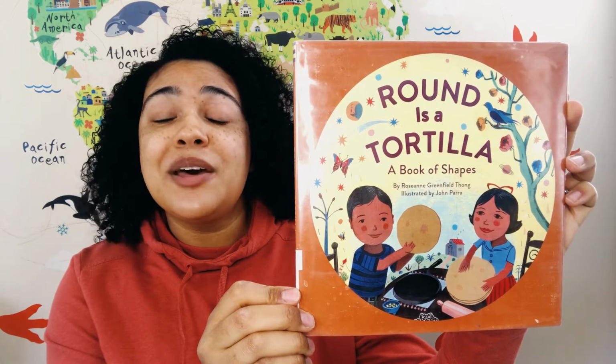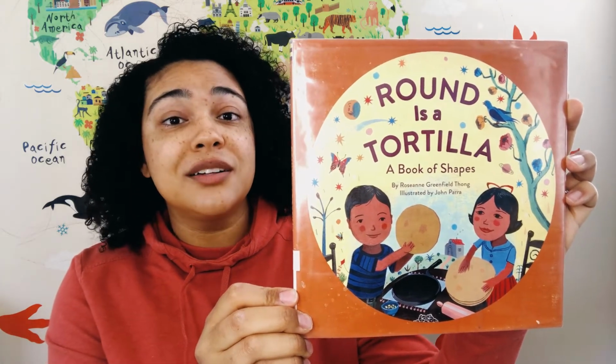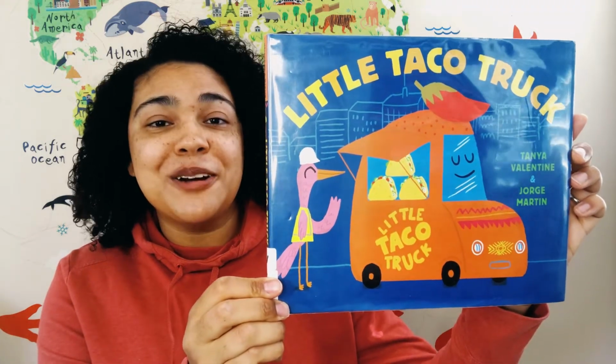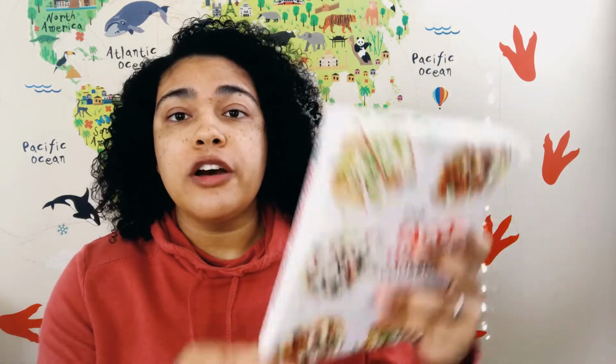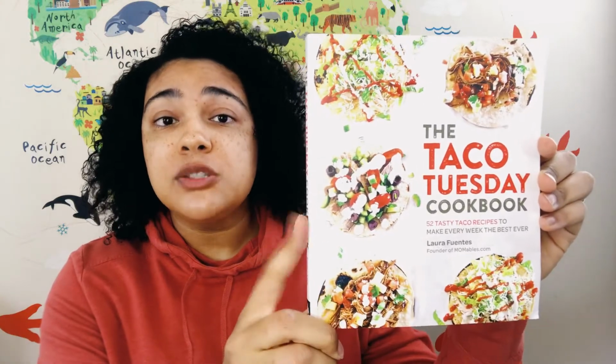Round is a Tortilla by Roseanne Greenfield Dong. And finally, The Little Taco Truck by Tanya Valentine. So those were all of the fiction picture books that we used. However, we also did use 2 nonfiction books, and they were cookbooks. We're getting ready to head into activities in a minute, so this is a perfect segue to talk about these cookbooks. So we used the Taco Tuesday cookbook by Laura Fuentes, and I found this one on Amazon.